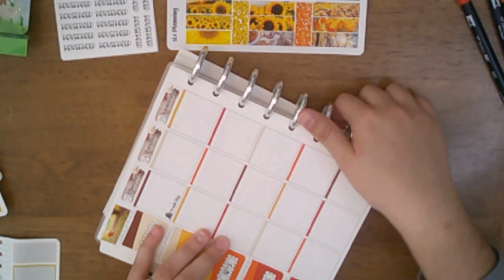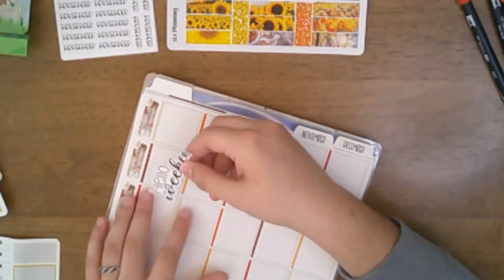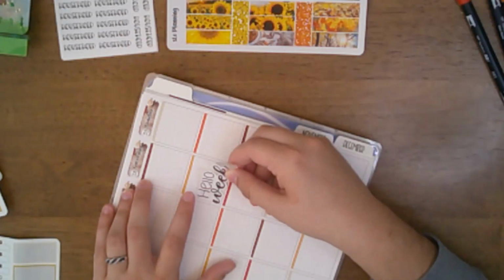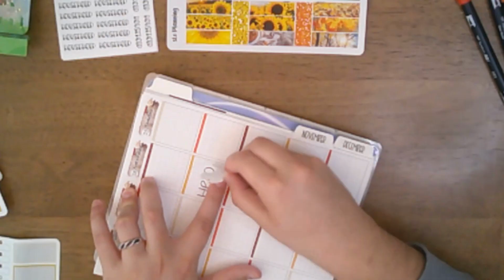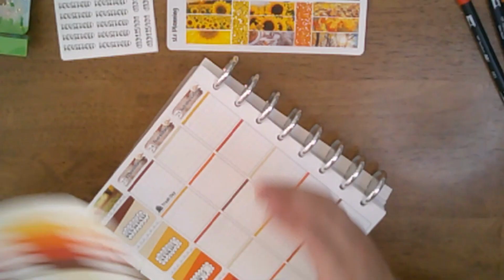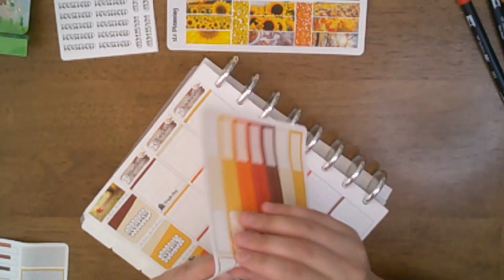We're gonna put the weekend banner down already. We're just gonna set her down right here in Ophelia's. Okay, and then I need 7. 1, 2, 3, 4, 5, 6, 7. Okay.